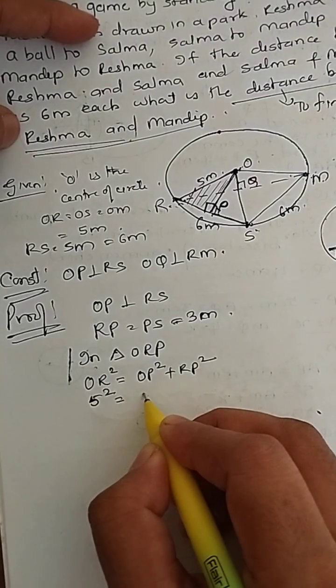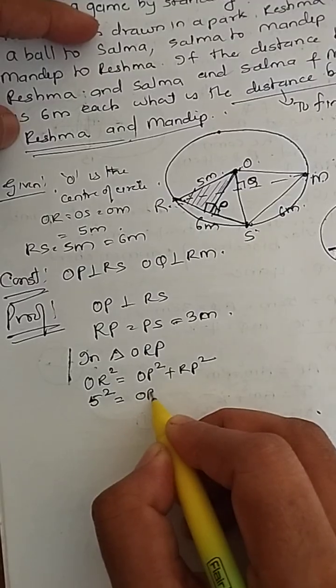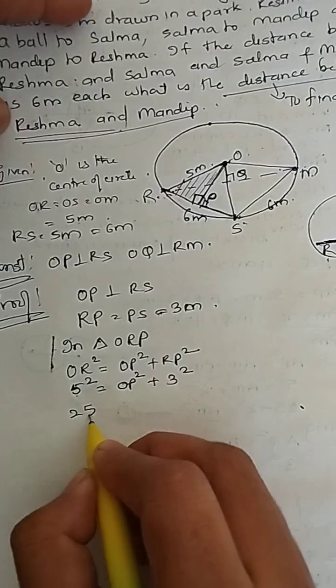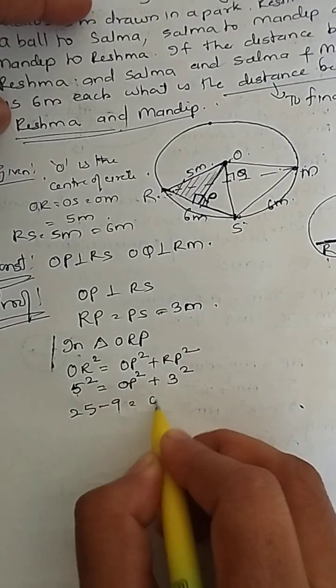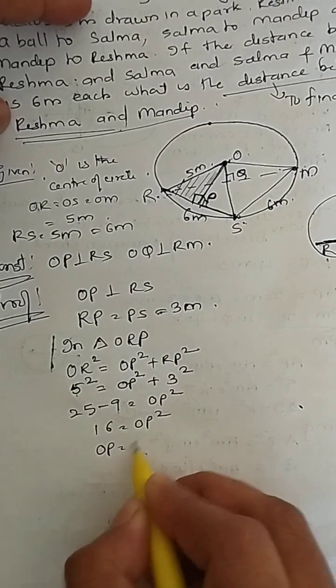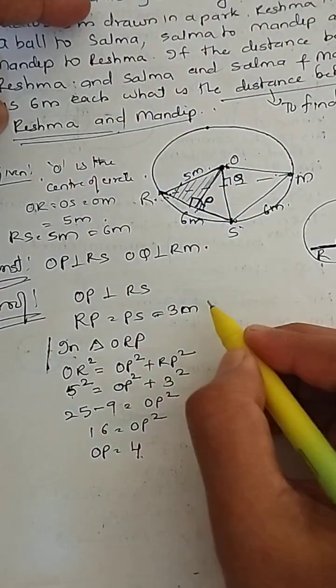OP squared, we don't know, plus RP squared, I know it's 3 squared. 5 squared is 25. 3 squared is 9. Bring 9 this side, 16 is equal to OP squared. So OP is equal to 4. So this height I got as 4.